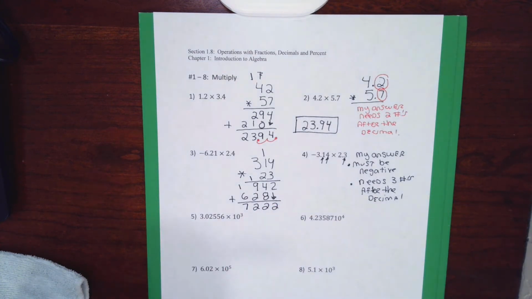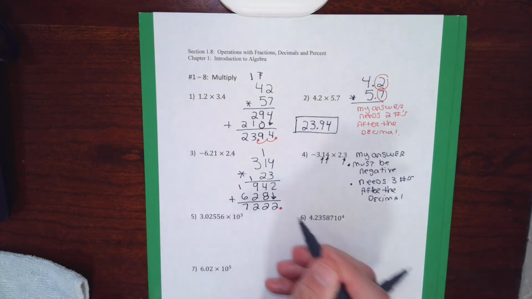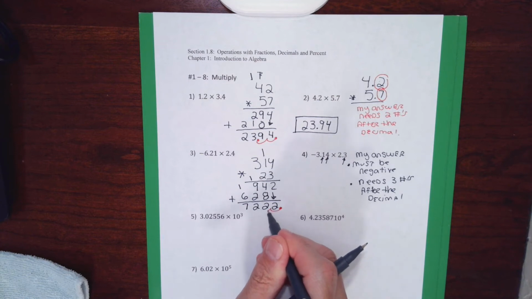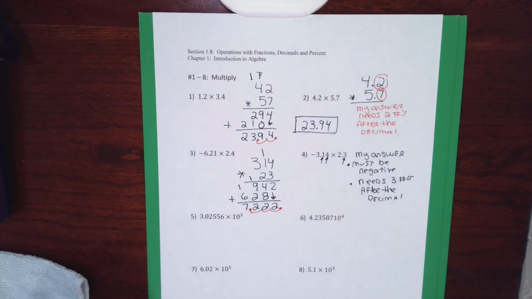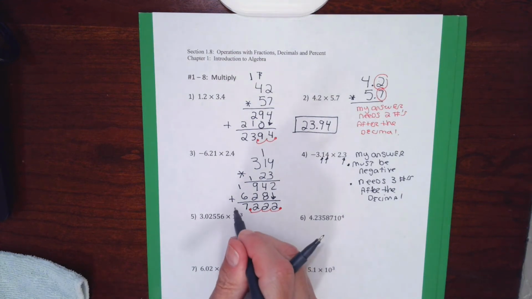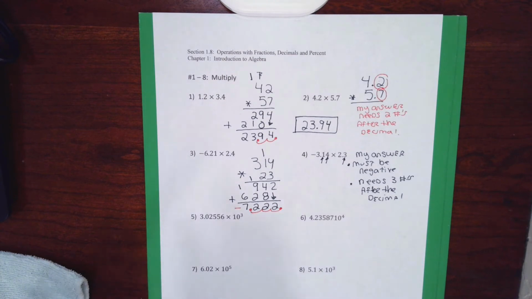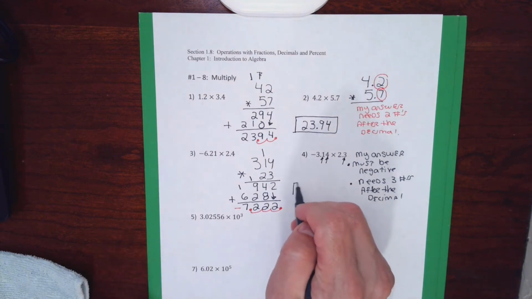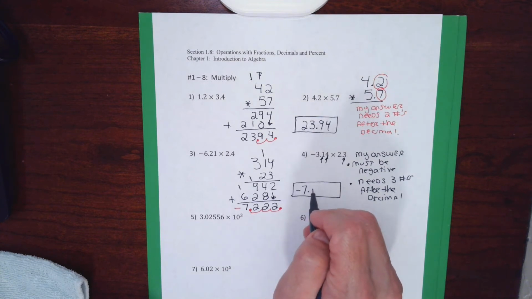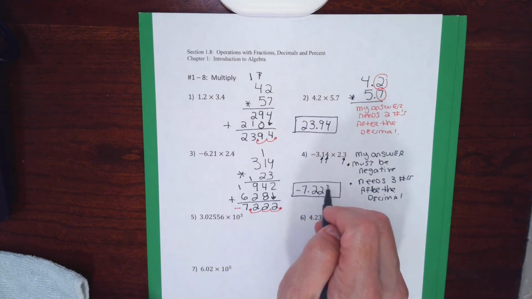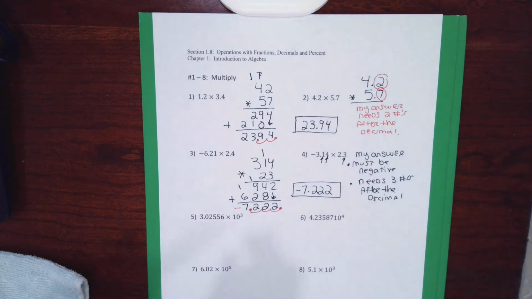When I go to write my answer, I've got two issues. I need to get the decimal so that there's 3 numbers after the decimal. I'll take the implied decimal, drag it 3 over to the left. So in my answer, the decimal is going to be between the 7 and the first 2. And because I multiplied a positive times a negative, my answer needs to be negative. So in problem 4, my answer should be negative 7.222.